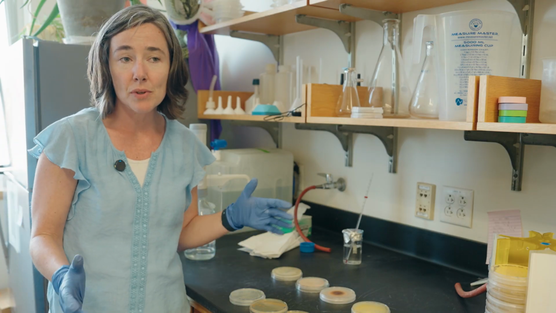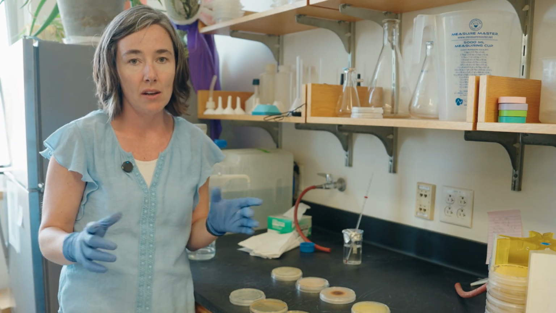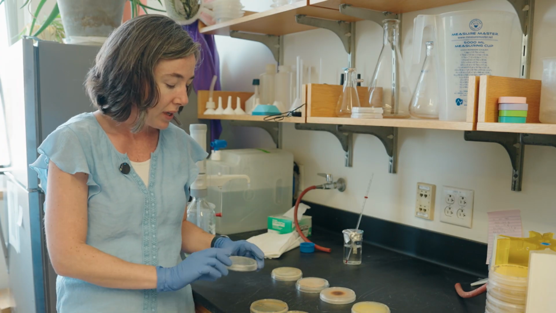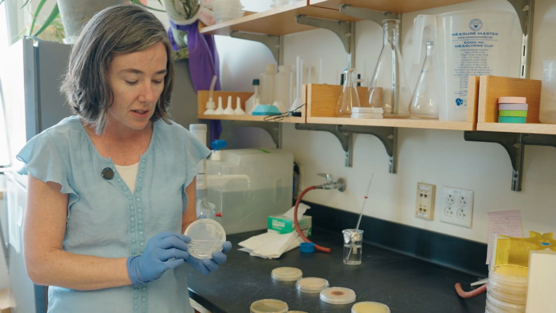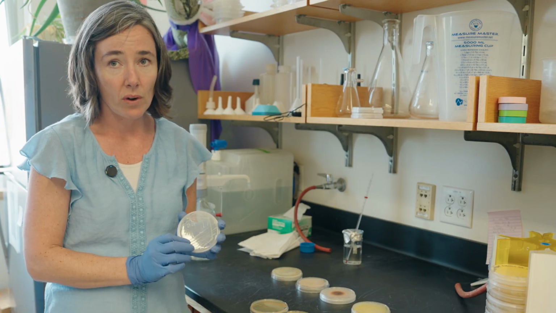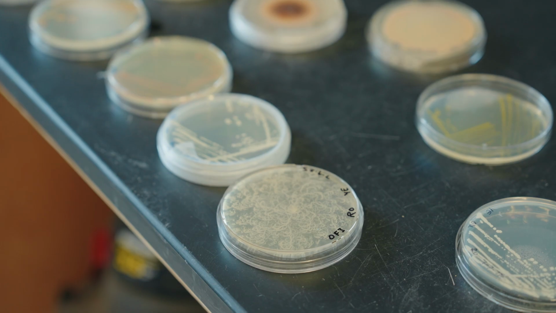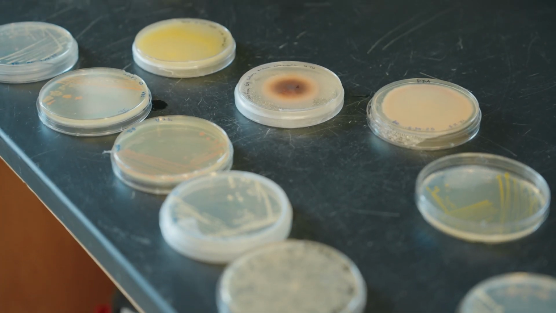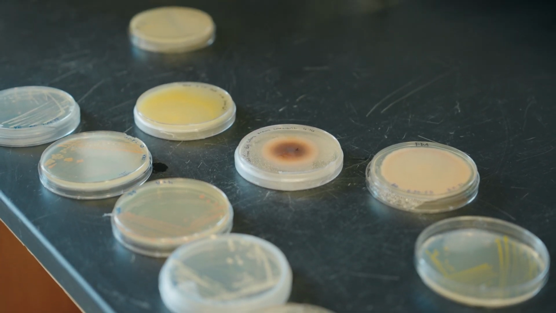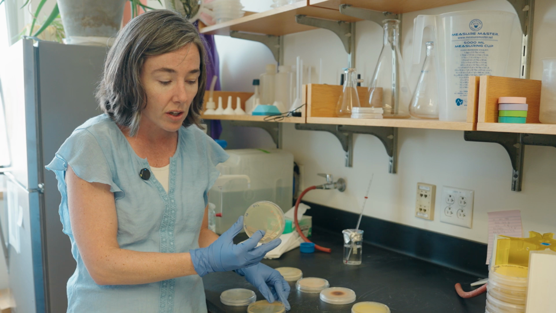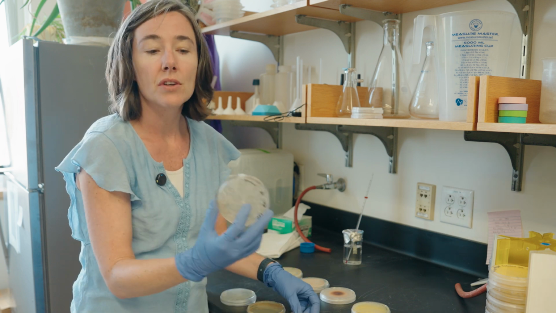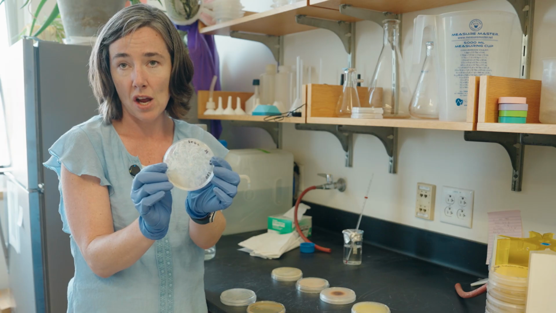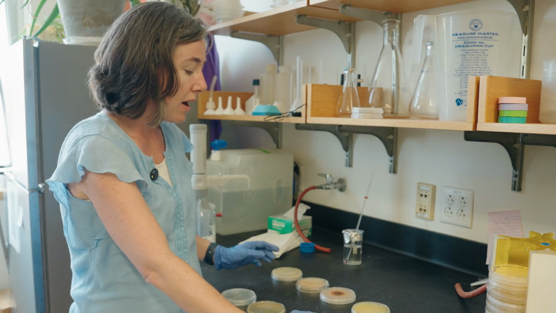As I mentioned previously, there's a wide variety of microbial life that lives on and around roots. Here we have just a few isolates of different bacteria that were isolated from the surface of roots. You can see they have different morphological characteristics as illustrated by the different colors, and they also have different growth patterns. This is a bacillus that grows in a radial growth pattern.